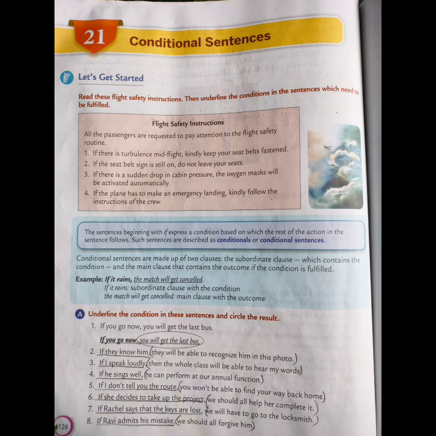There is a condition, there is a case based on which the rest of the action in the sentence follows. अब उस condition के according the rest of the action in the sentence happens. Okay, so there is a condition based on which the rest of the action in the sentence happens. Such sentences are only called conditionals or conditional sentences.